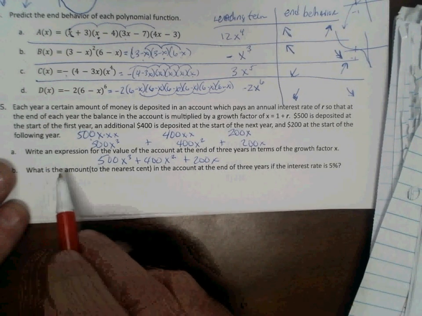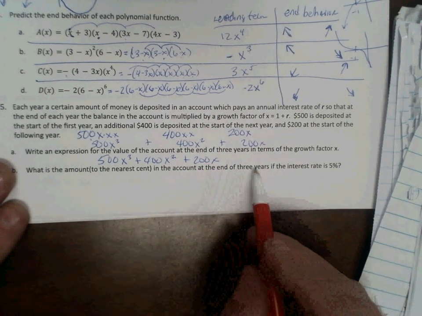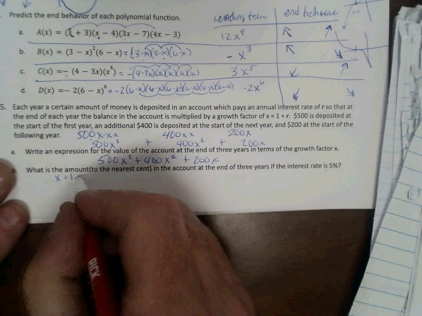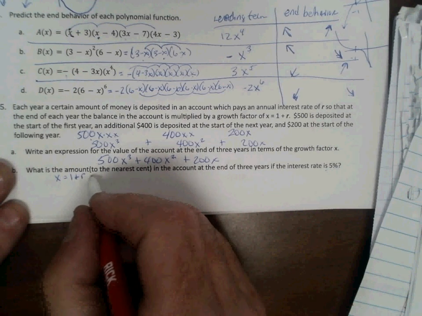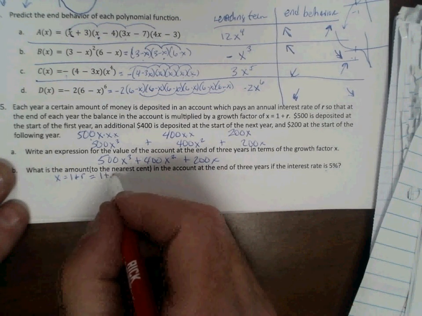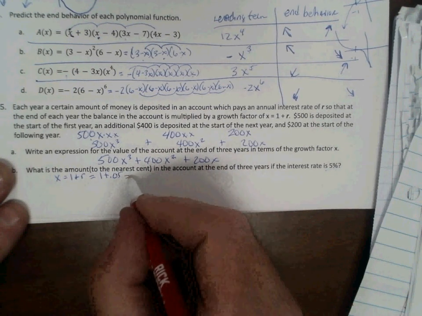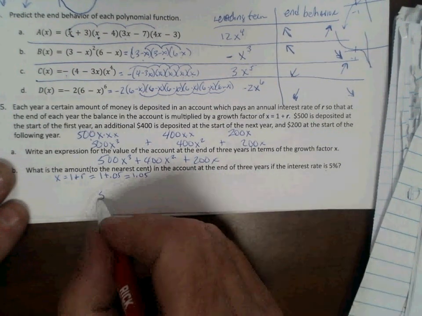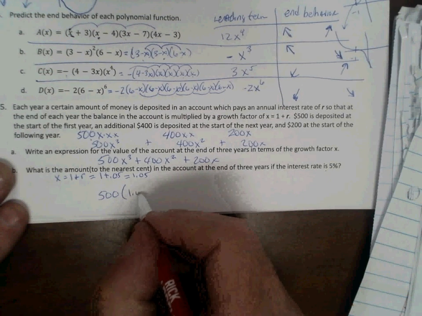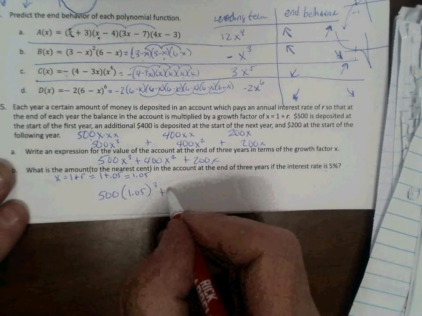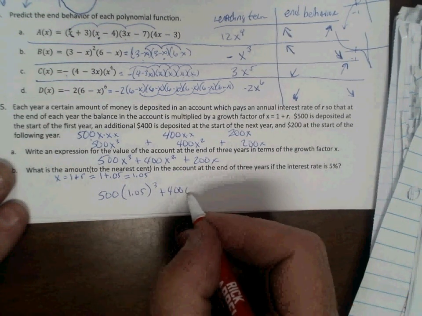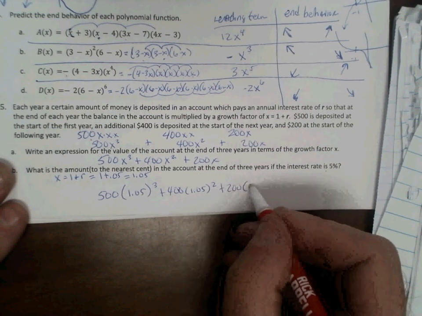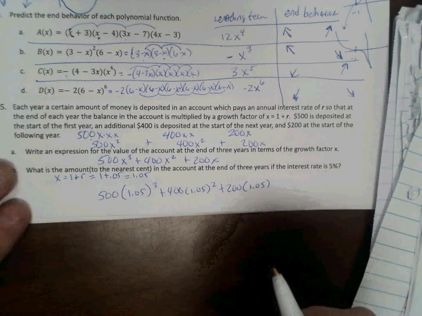Now it says, what is the amount to the nearest cent in the account at the end of 3 years if the interest rate is 5%? Remember, X equals 1 plus R, so that means X equals 1 plus 0.05, and that's just 1.05. So we're going to do 500 times 1.05 cubed plus 400 times 1.05 squared plus 200 times 1.05.